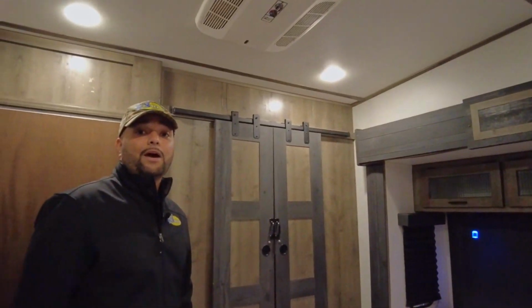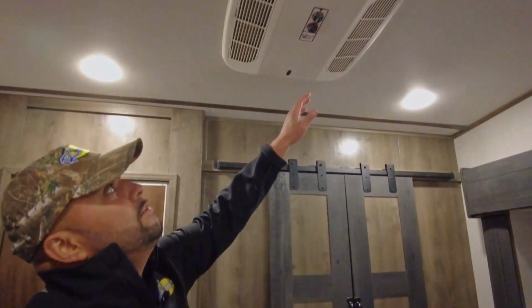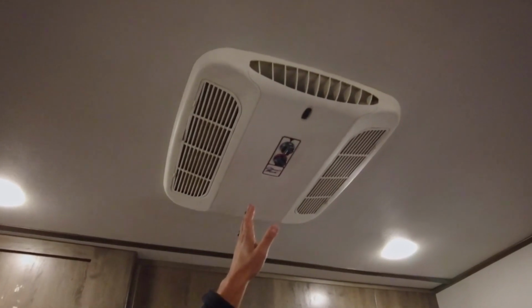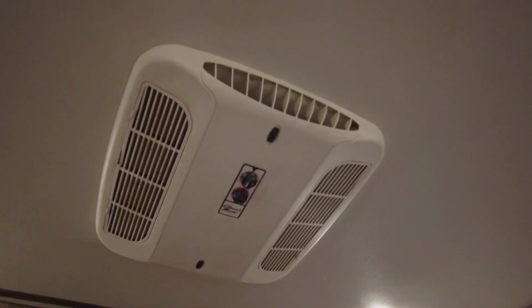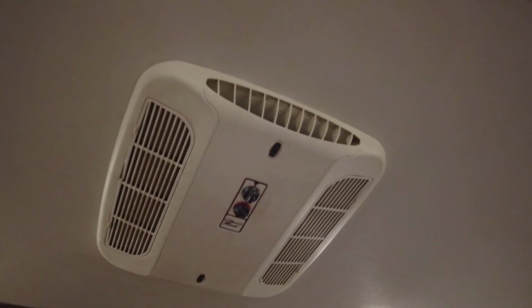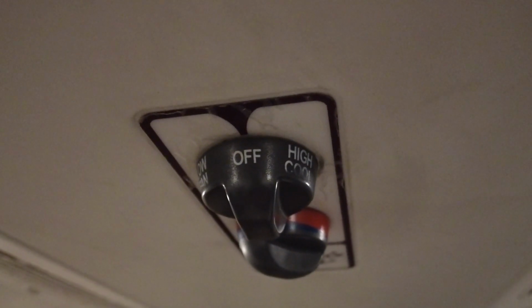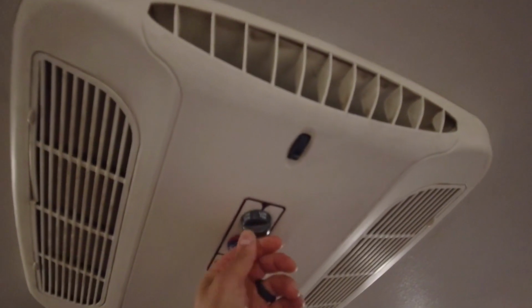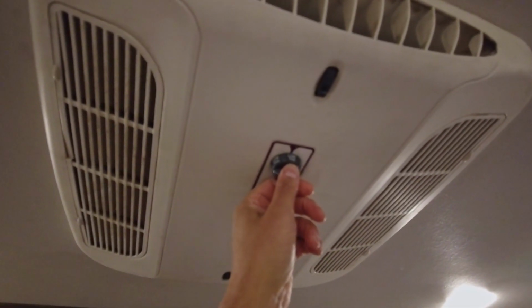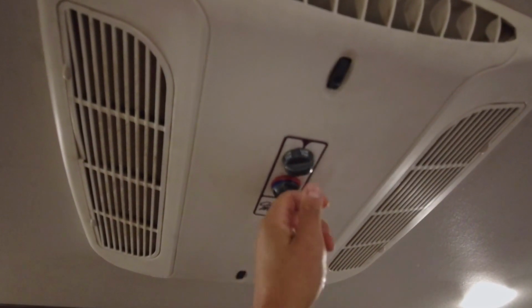Now let's take a look at how a non-ducted AC unit will work. This particular AC unit is non-ducted, which means when we turn it on, it's going to dump all of the air conditioning straight into the room rather than through ducts in the ceiling. It's very simple controls. If you notice here, it's set to off currently, and if you spin the knob, you can turn the fan on, and it's labeled very nicely for you.